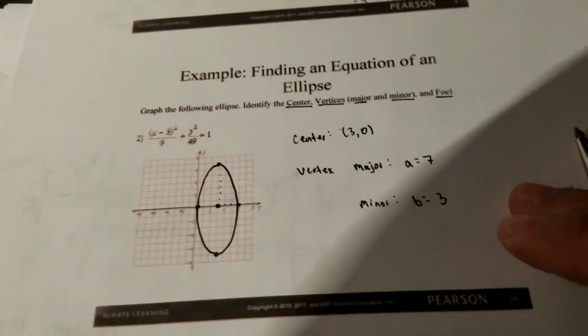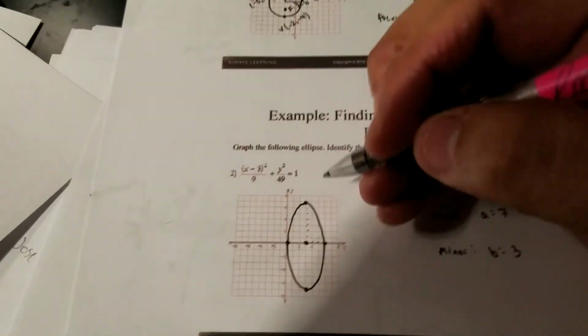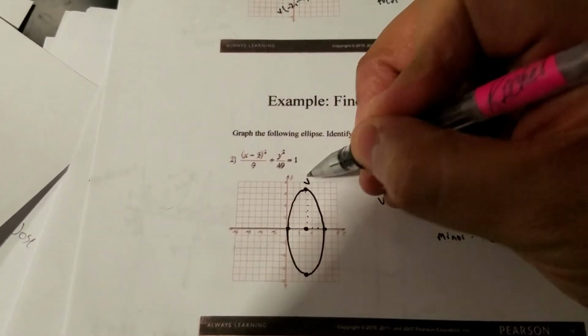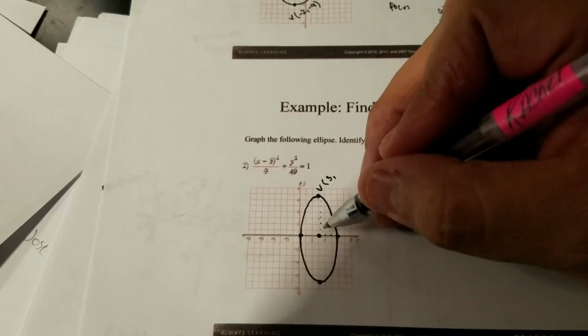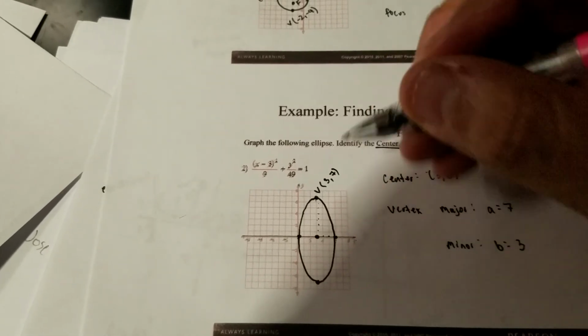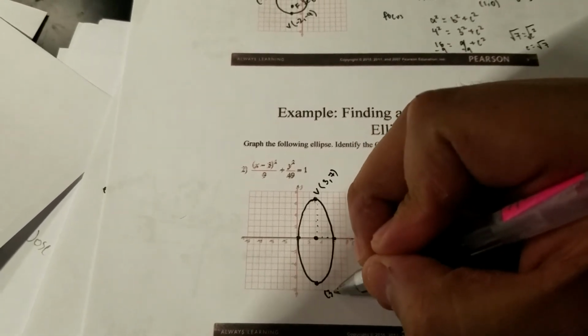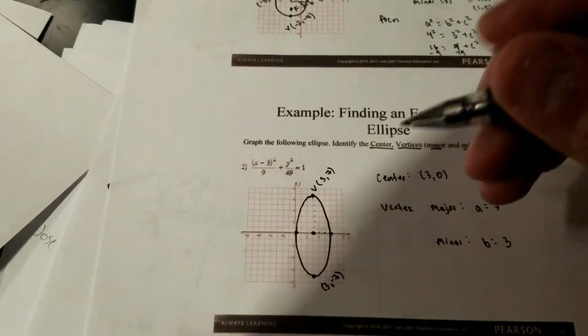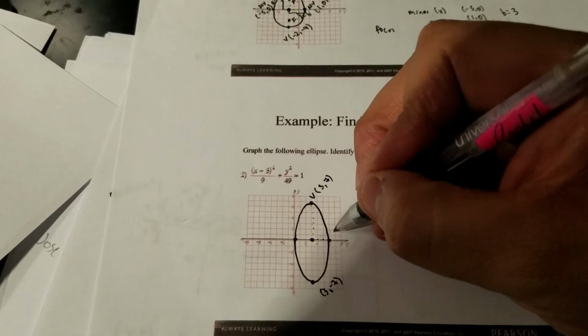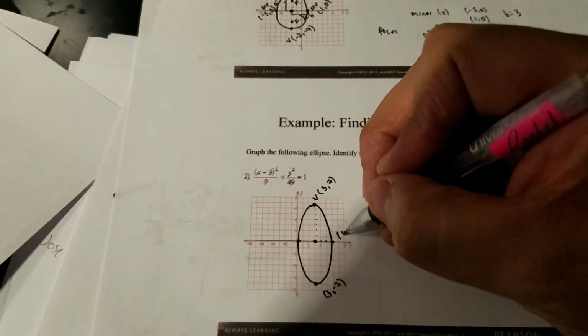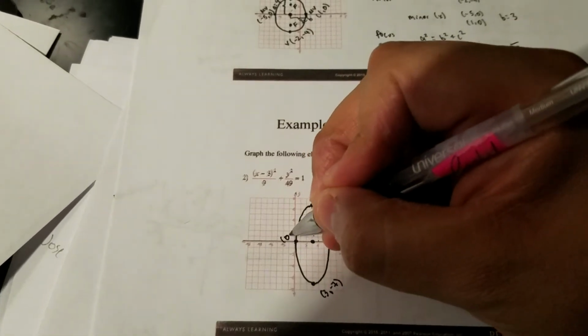Okay, now if I want to put the points like I did over here, I'll count it. This is one of the vertices at positive 3 and positive 7. Positive 3 and negative 7 on this one. And over here, 1, 2, 3. So this one's at 6, 0 and at 0, 0.